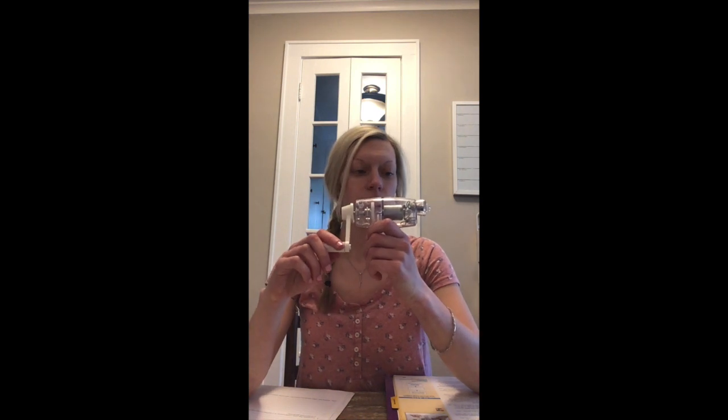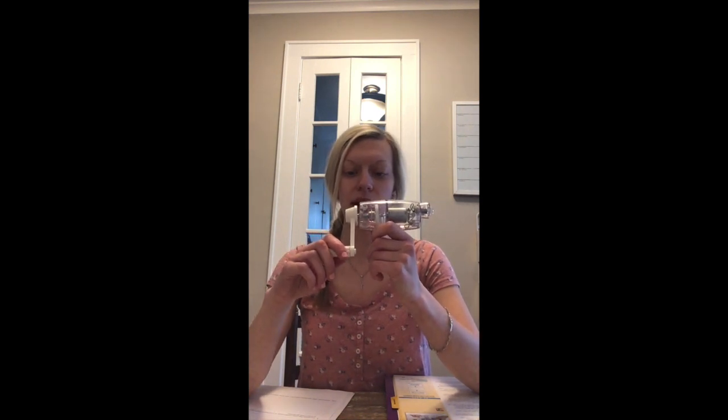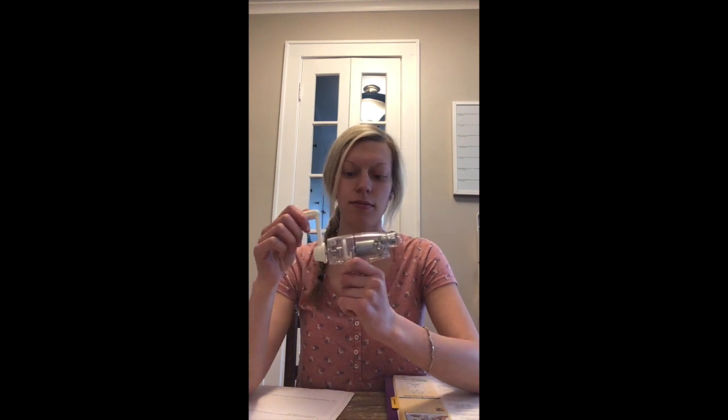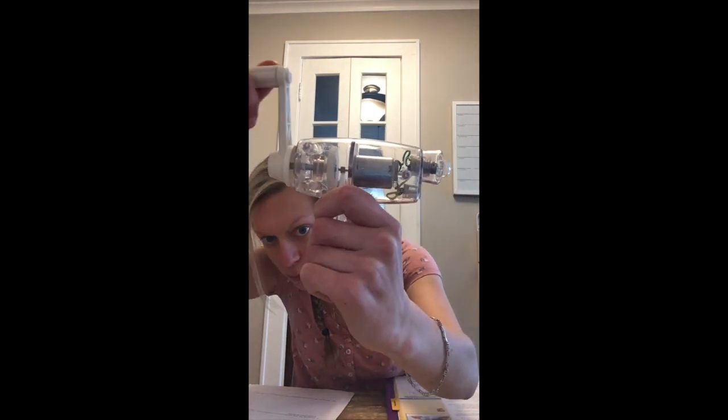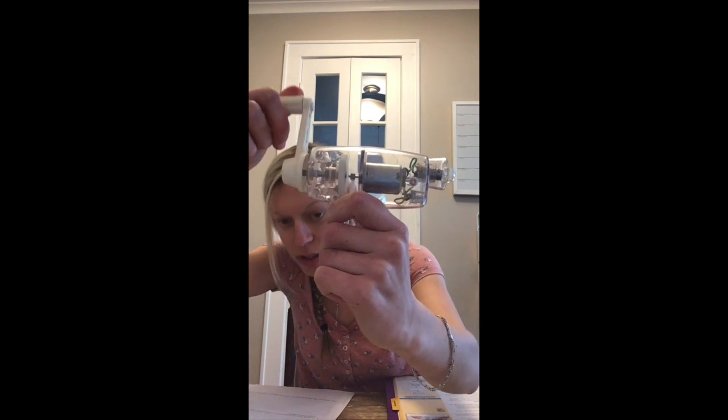To explore kinetic energy, I have a tool called a hand crank generator. Now, I want you to look and see what kind of energy is this. Well, we know it's kinetic energy because I'm moving. But what is happening? The gear's moving. Don't see the light bulb turning on yet. If I crank it faster, maybe the light bulb will turn on. Oh yeah.